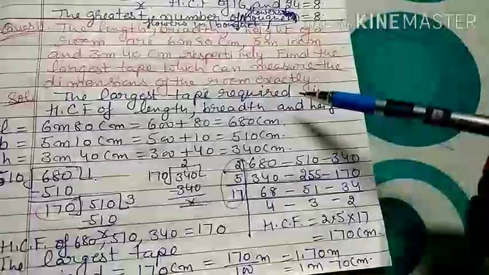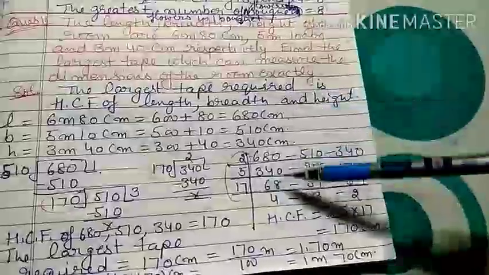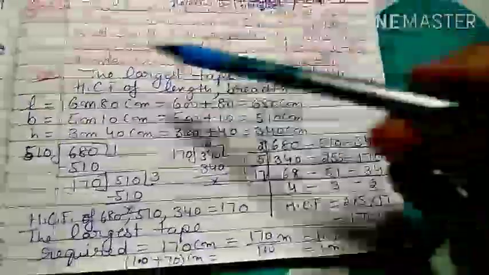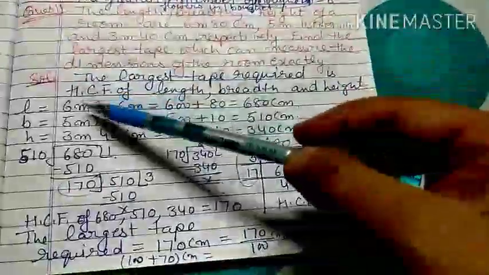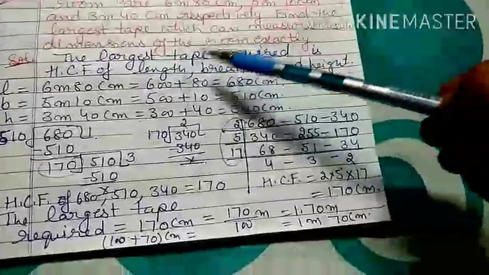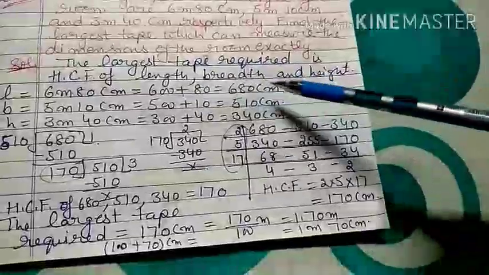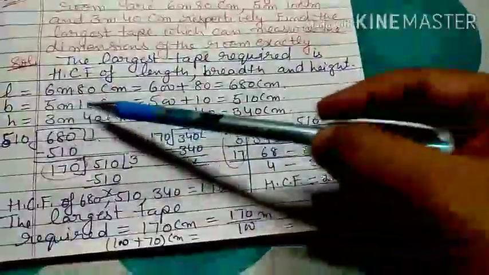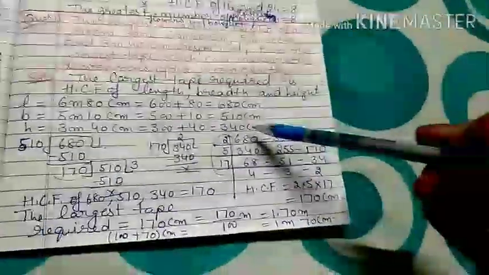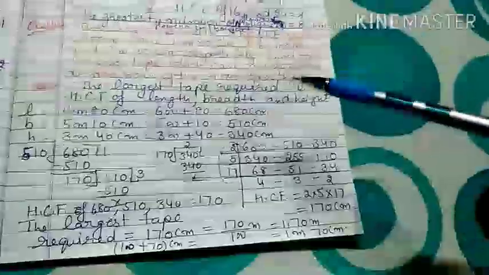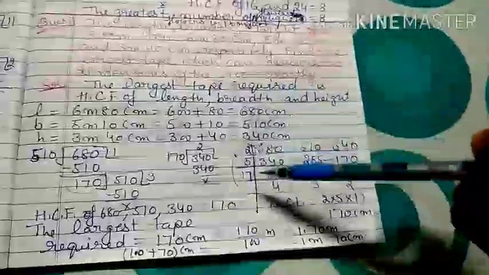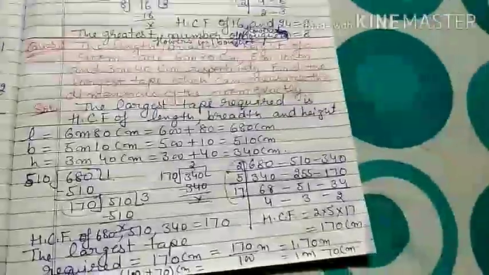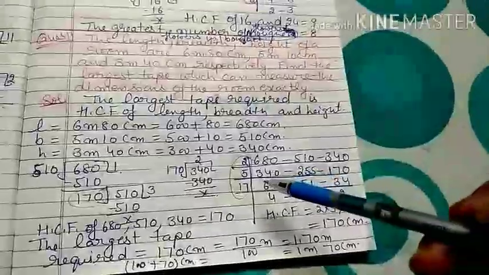For the greatest length required, you have to go with the HCF. So first you convert length, breadth and height into the same unit, like 6 meter converted into centimeter gives me 600 plus 80, 680 centimeter. Similarly 5 meter 10 centimeter gives me 510 centimeter. 3 meter 40 centimeter gives me 340 centimeter. Now converted into single units, now you have to find the HCF, because we have to find the largest tape.